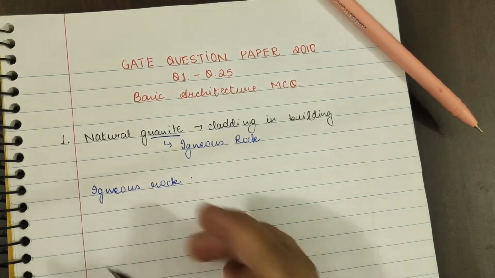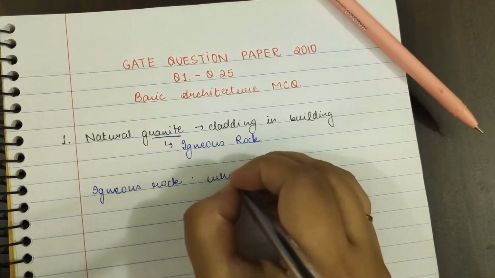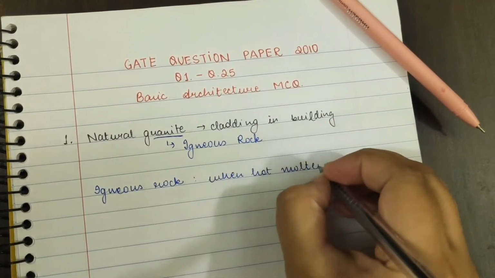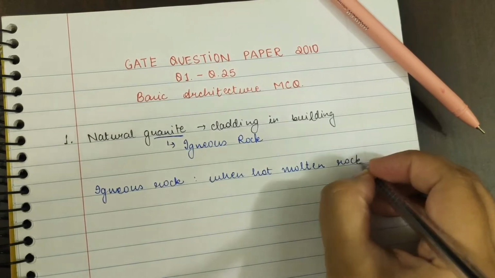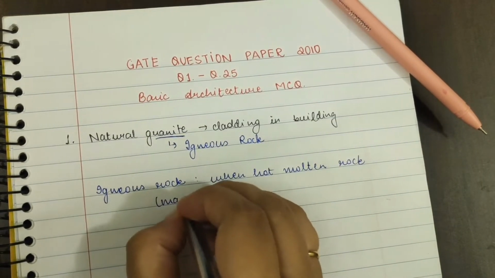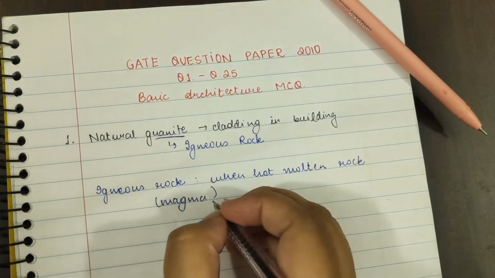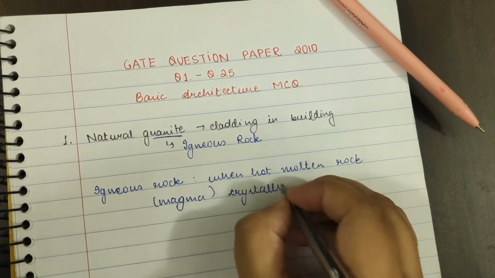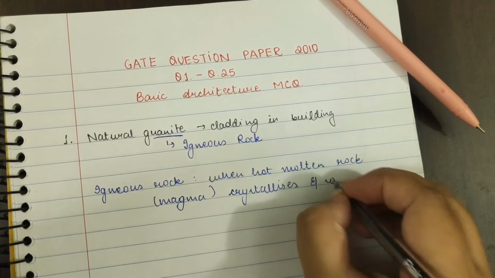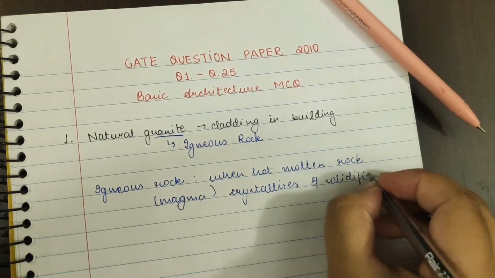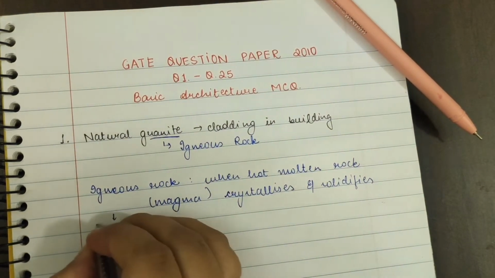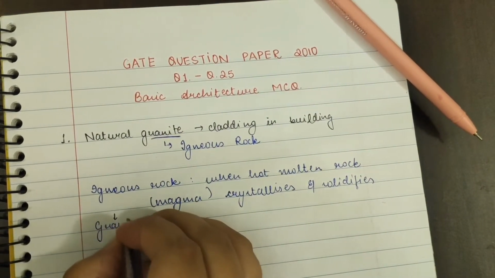Igneous rock is basically when hot molten rock or magma, as it is called, crystallizes and solidifies, it forms igneous rocks. And basically there are some of the materials in igneous rocks like granite.